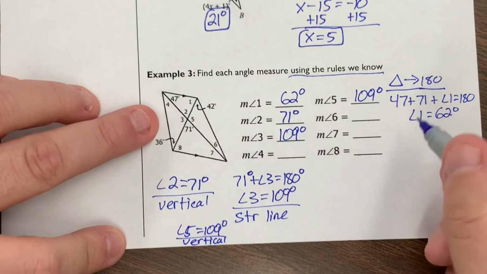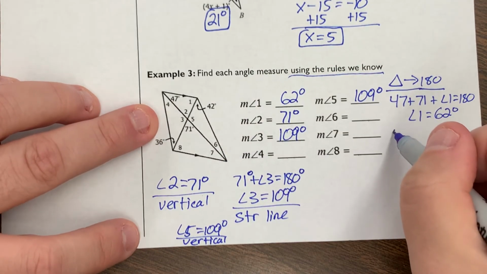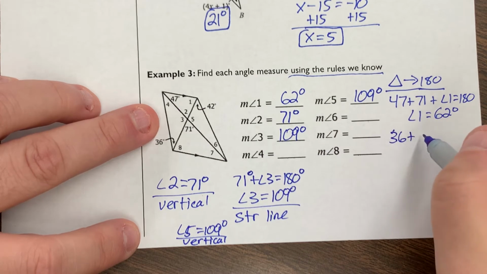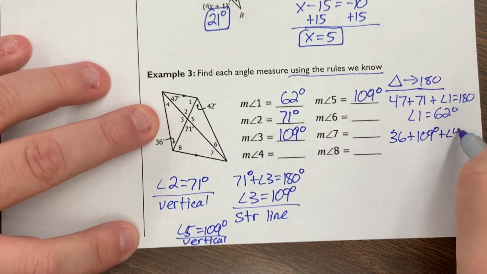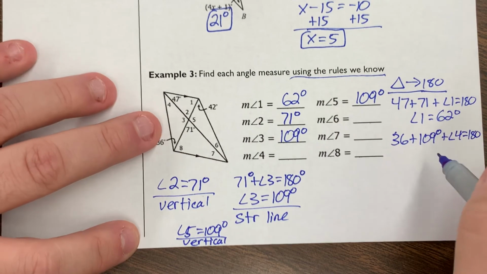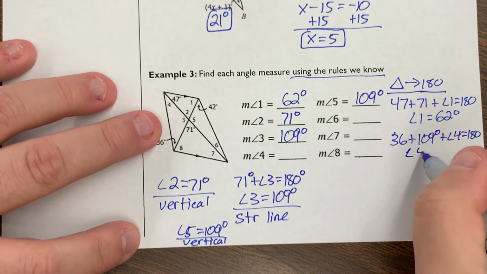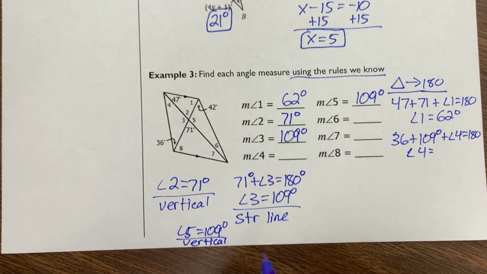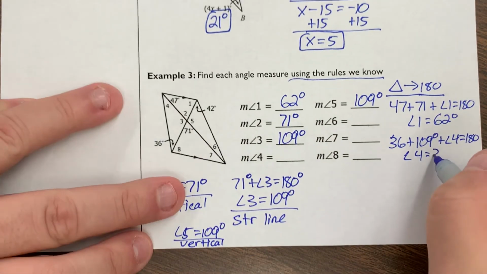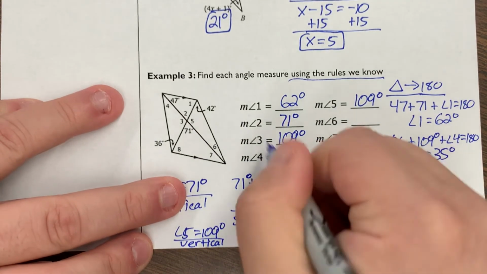And then we'll do the left triangle. So we have 36 plus the 109 we got from angle 3 plus angle 4 must be 180. So again, we'll go subtract those off. 180 minus 36 and minus 109 comes out to be a 35 degree angle for angle 4.